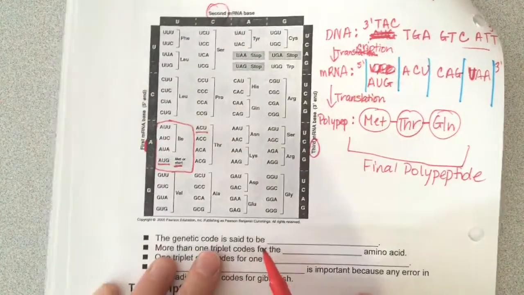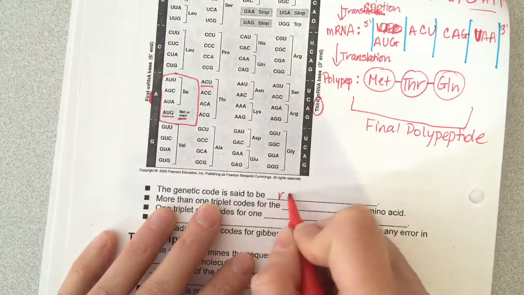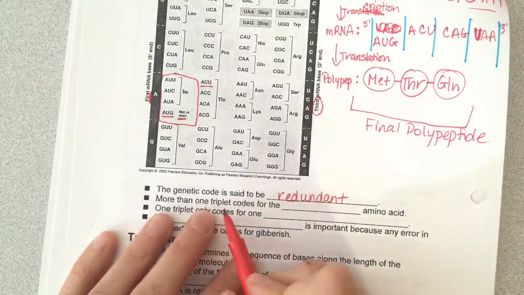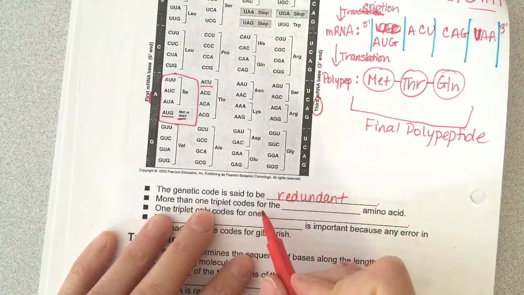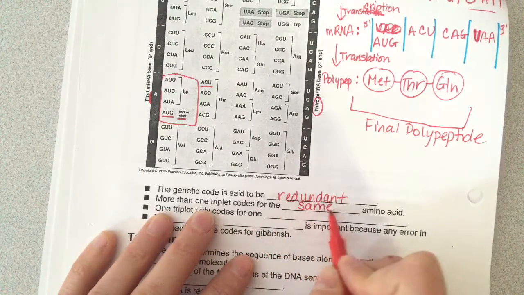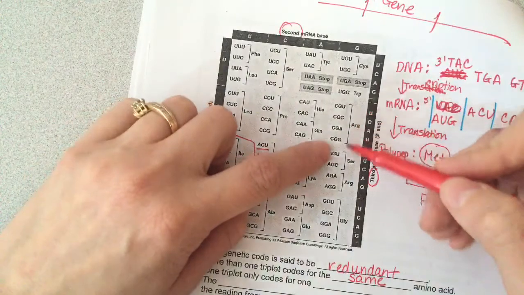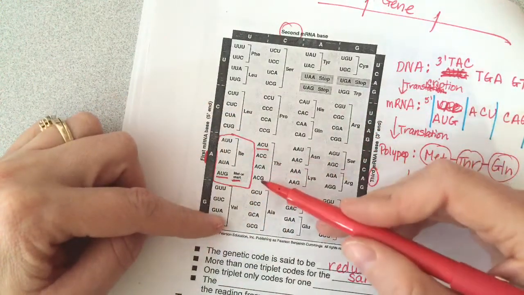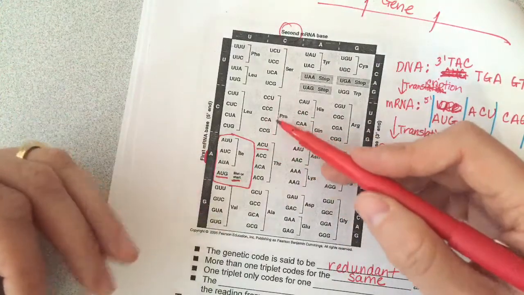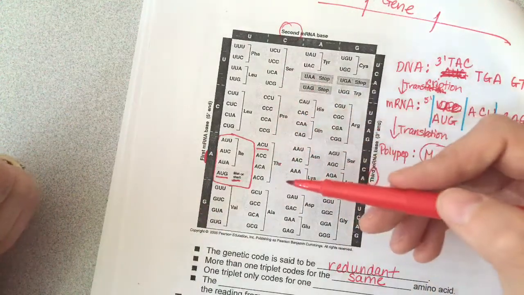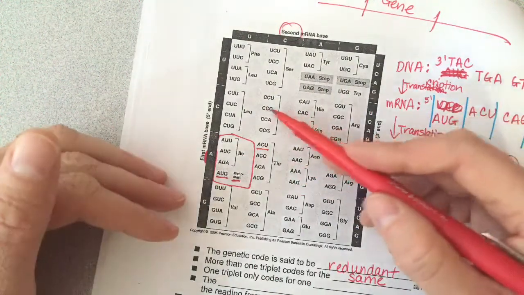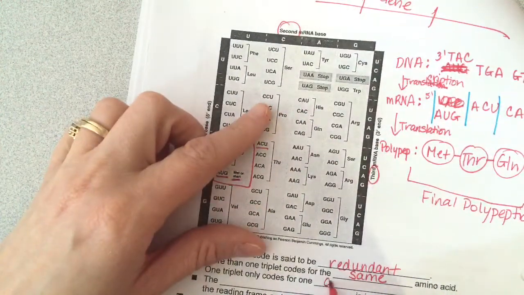So the genetic code, if we go down here, is said to be redundant. Why? More than one triplet codes for the same amino acid. So notice here, you have multiple ones that stand for arginine, multiple ones for lysine, threonine, and so on. So you have all these different ones that stand for the same amino acid. But only one triplet codes for one amino acid. If you notice here, they call this the wobble effect.